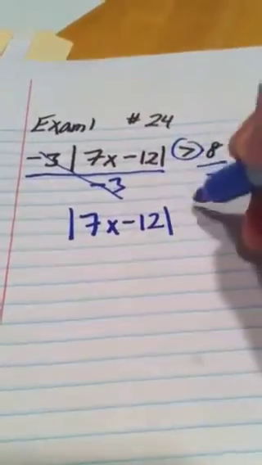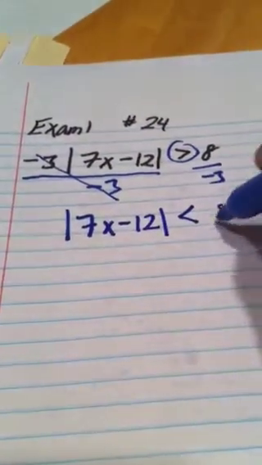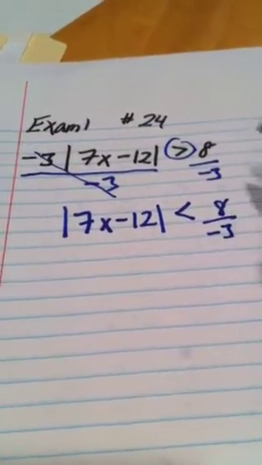Another absolute value: get the absolute value alone first by dividing both sides by -3. That'll zap that out, but because we divided by a negative, we'll have to flip that sign. So now I'll have the absolute value of 7x minus 12 is less than 8 over -3.